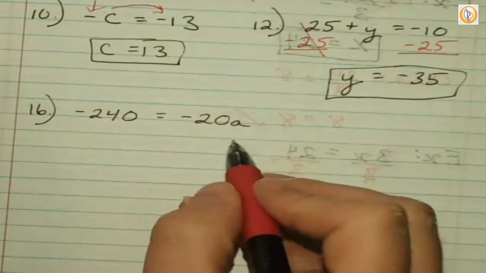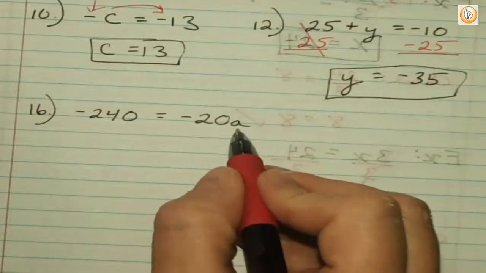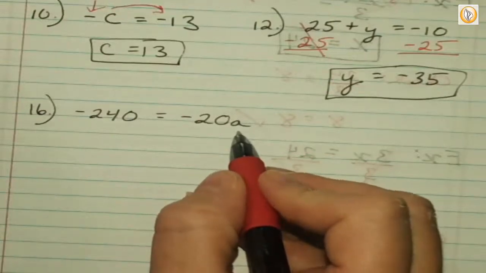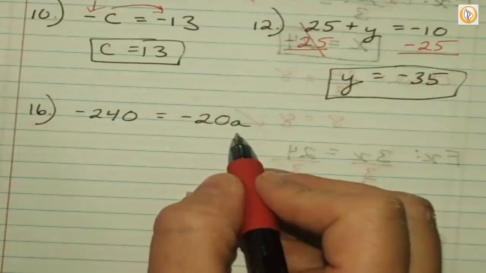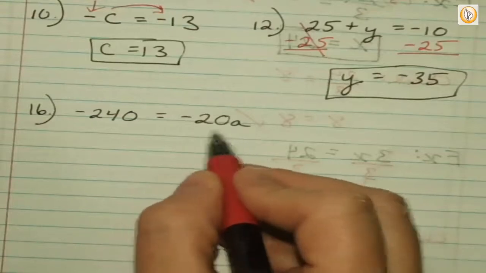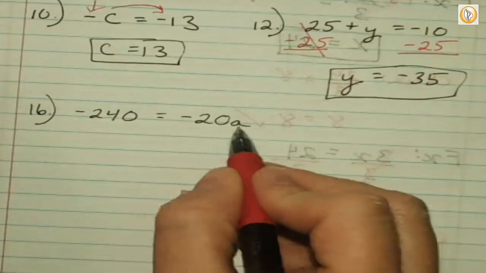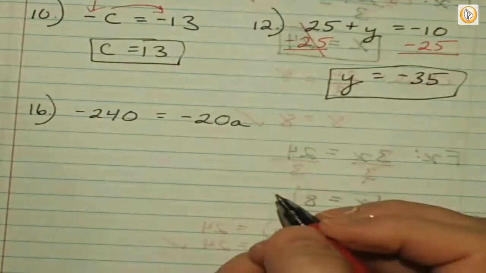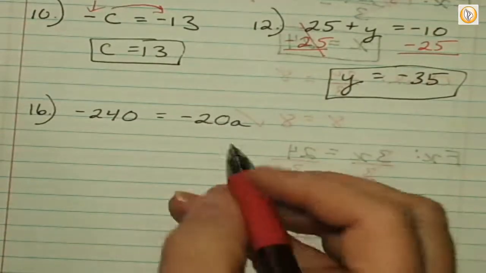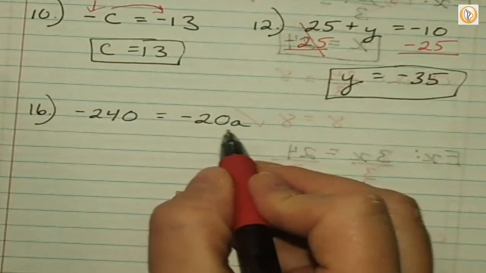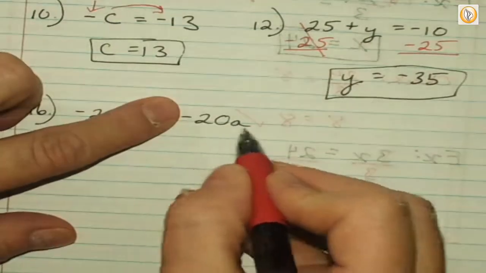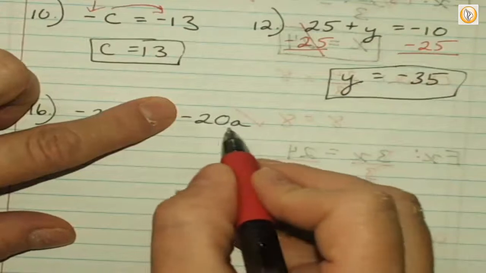That's right. So we're isolating the variable. We have to get a all by itself. So what do I get rid of? The negative 20, right? And what operation is taking place with the a? Subtraction. Well, no, multiplication. Okay, that's a negative 20 that's being multiplied with the a.